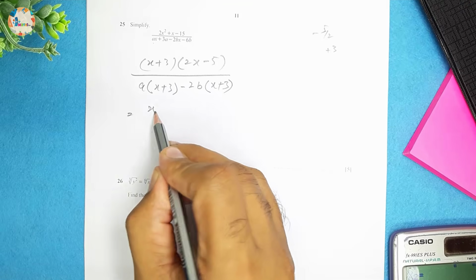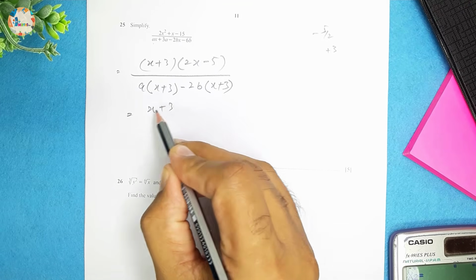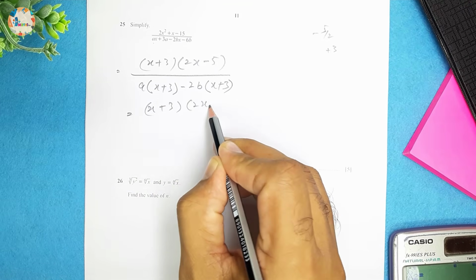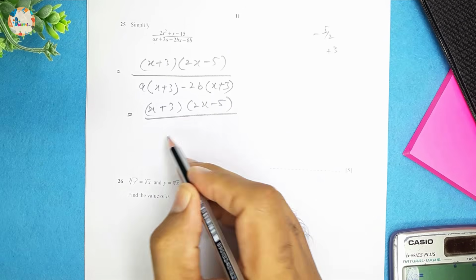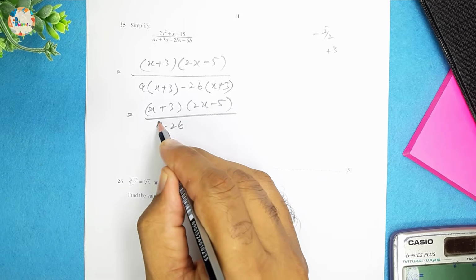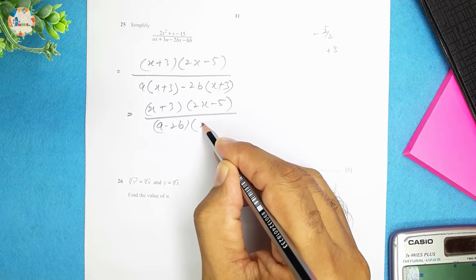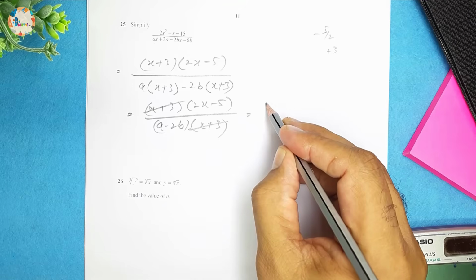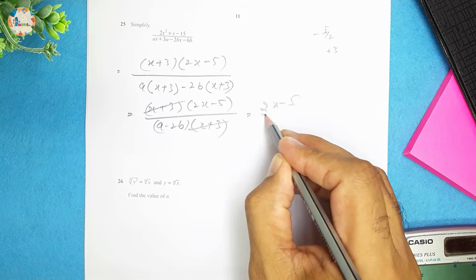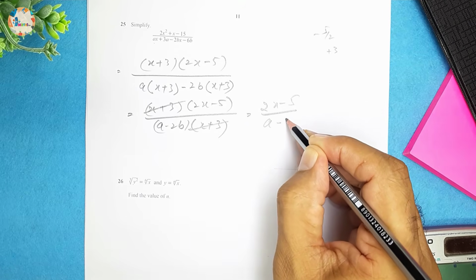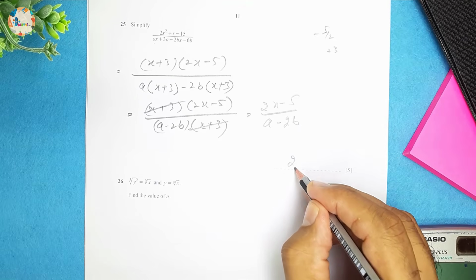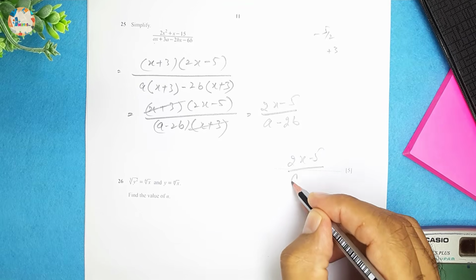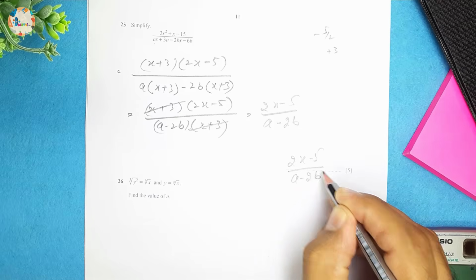This will be equal to (x + 3)(2x - 5) divided by (a - 2b)(x + 3), and this x + 3 will cancel with this one, and the answer will be (2x - 5) divided by (a - 2b), and this will be our final answer to this question.